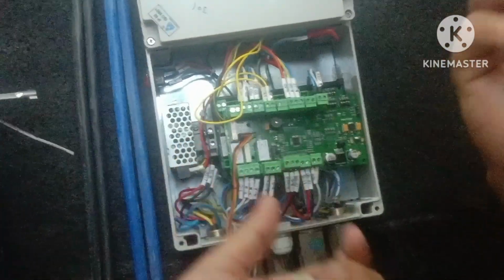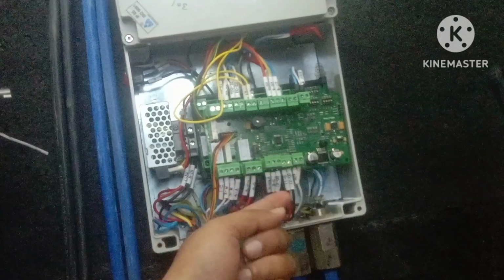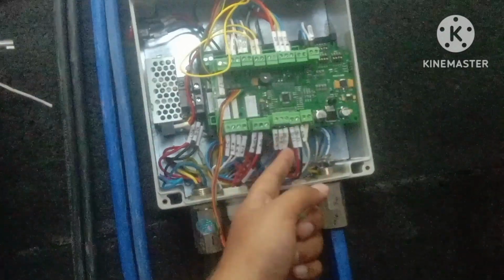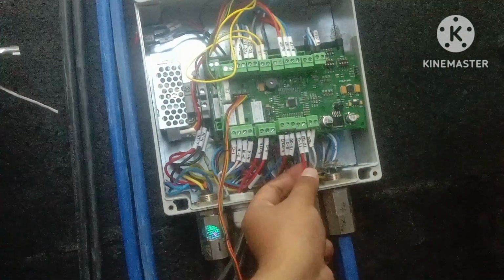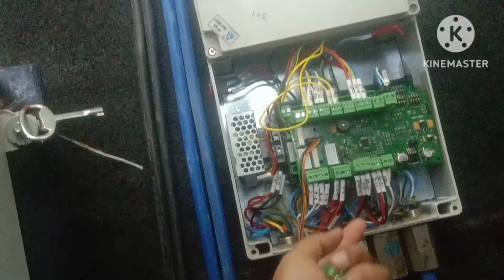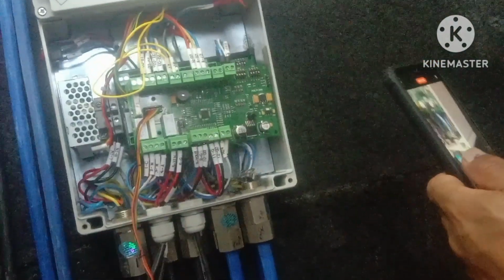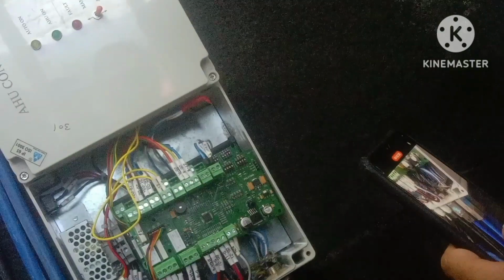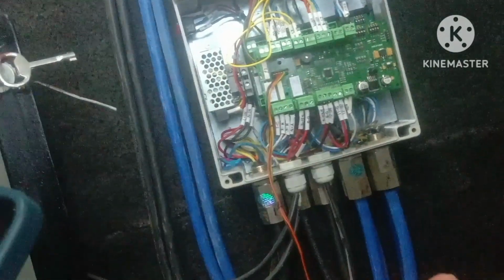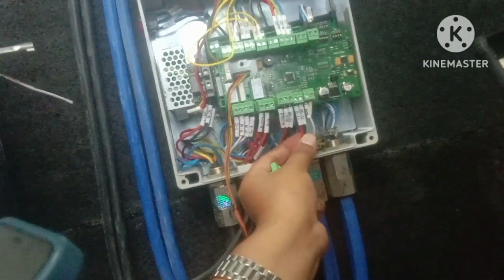There is 24 volt coming from the panel. I need to check from that panel. 24 volt AC is coming. Basically the actuator needs a power supply to operate, so the actuator needs a 24 volt AC power supply. The power supply going to the actuator is coming from here. If I remove this wire, then there will be no power supply to the actuator, and the actuator will not operate.